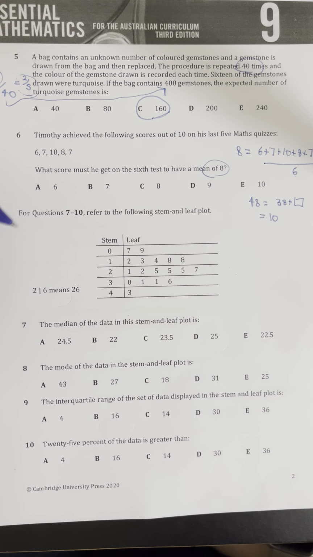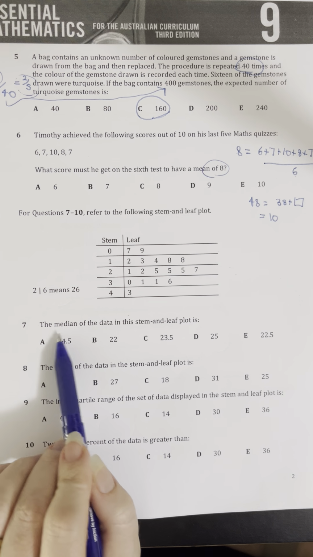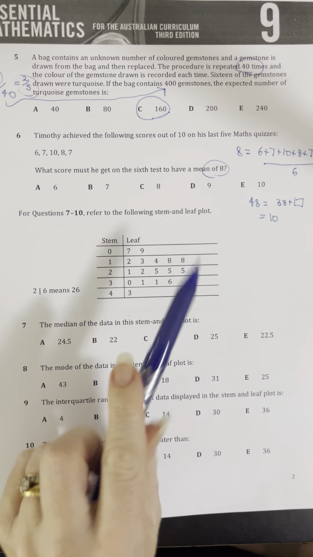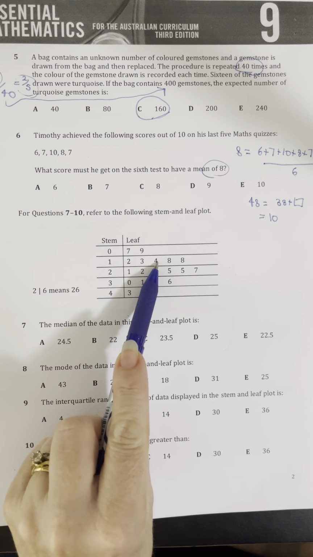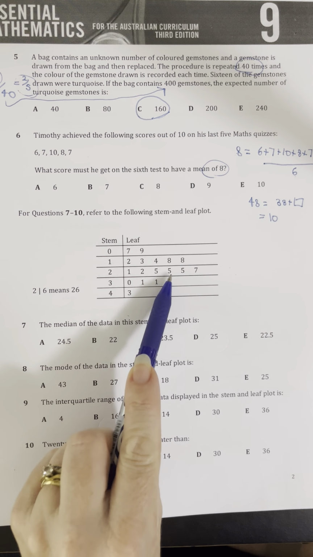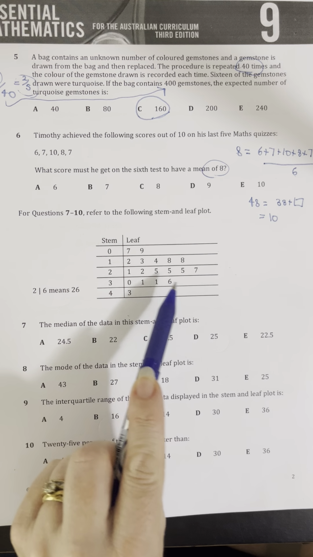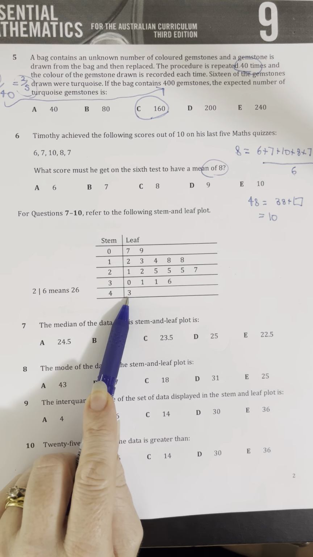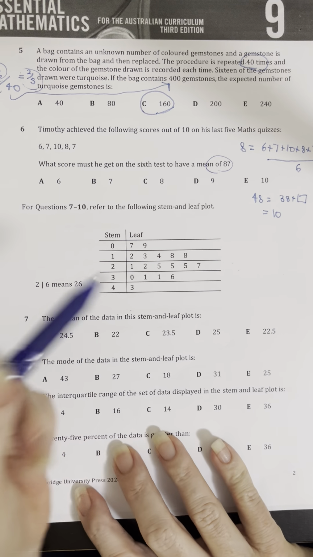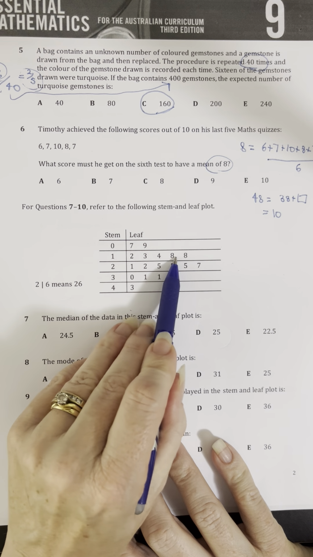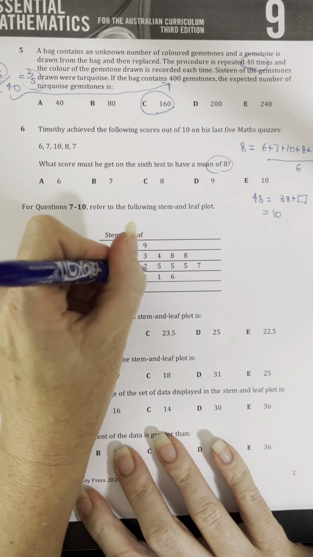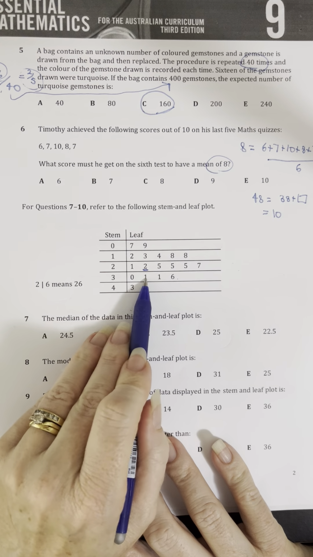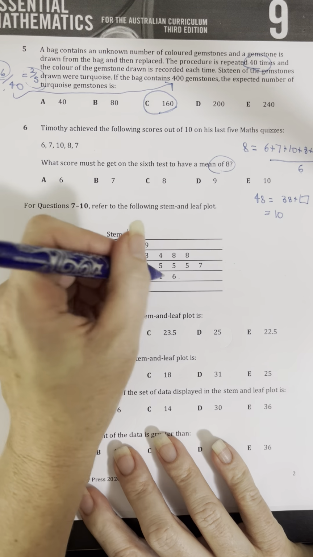The next one that we've got is based on a stem and leaf plot, and we've got a few questions based on that. So our stem and leaf plot here, we want the median of the data. Now we've got 1, 2, 3, 4, 5, 6, 7, 8, 9, 10, 11, 12, 13, 14, 15, 16, 17, 18 data values. So we want to count in 9 from each end. 1 to 9, and 1 to 9. So we get to 2 numbers.